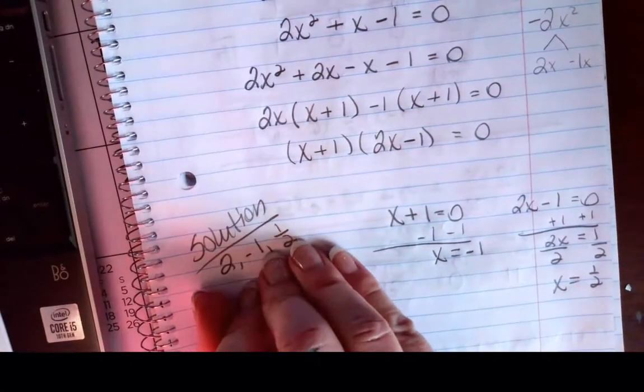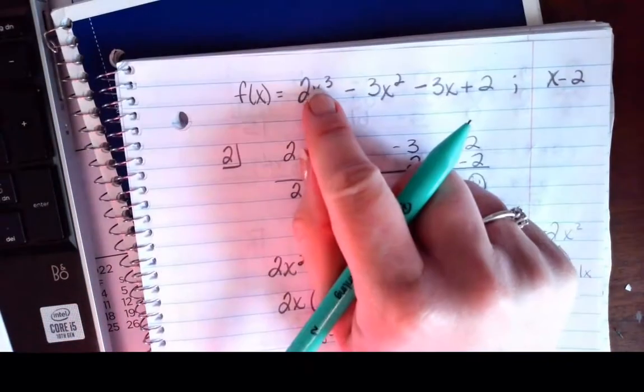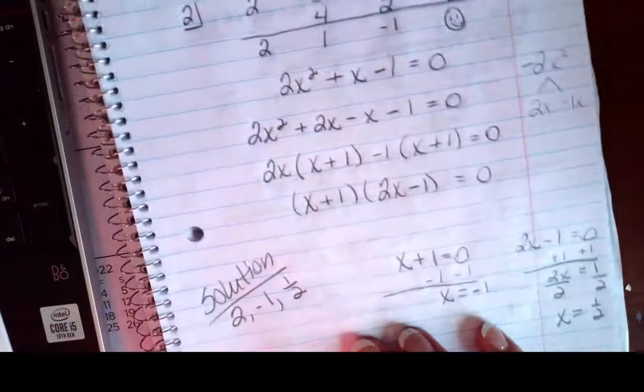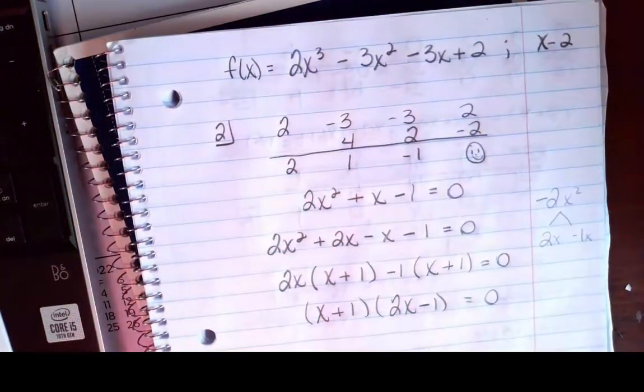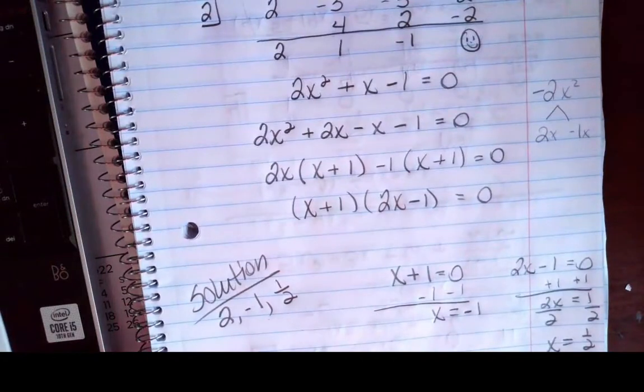So I've got 3 solutions. I knew I was going to find 3 solutions, okay? And what I did was I divided this one out, and then I just factored what was left. So let us try it again. I'm looking to see what else we have to do.